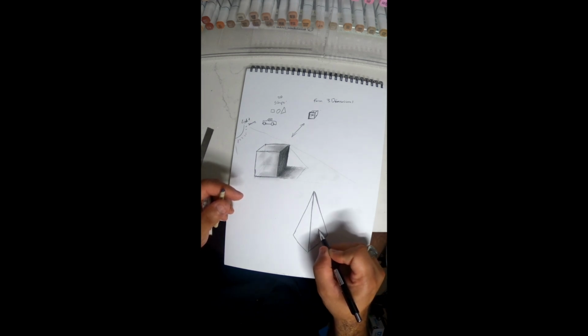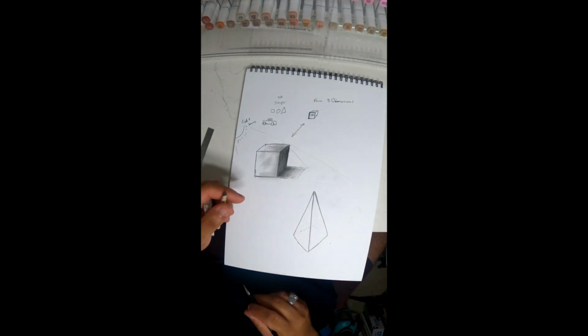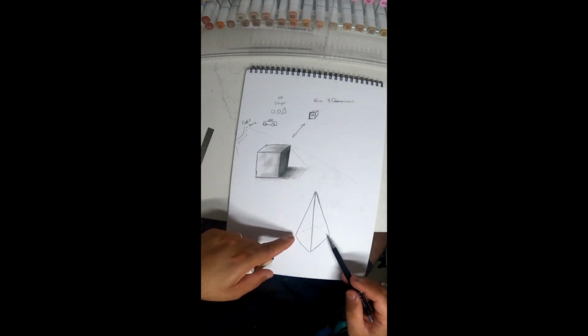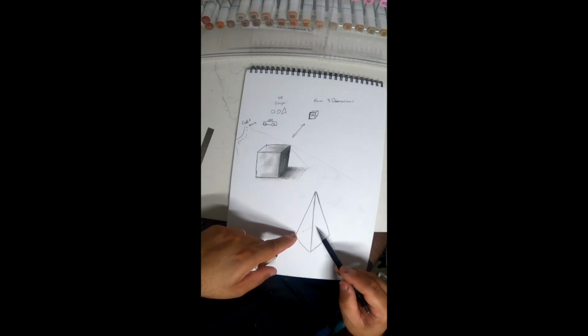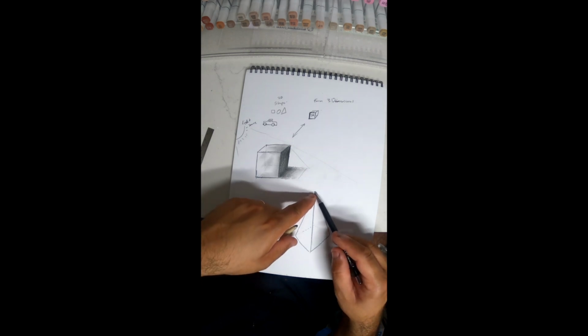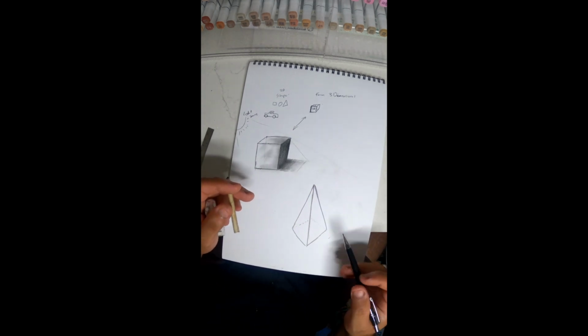All we can do is dot the lines, imaginary lines back there. That creates a square down here, and then from the square it goes up, and each tip of the corner, each edge, all connect to one spot. This does the pyramid effect.